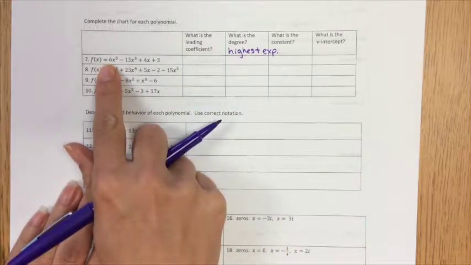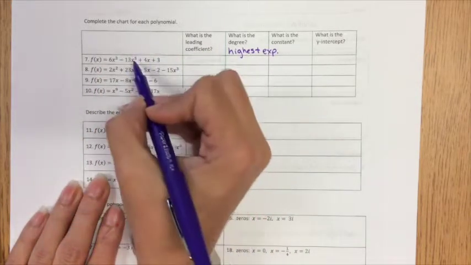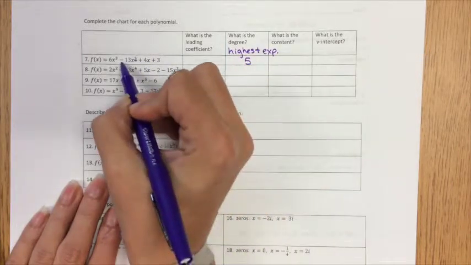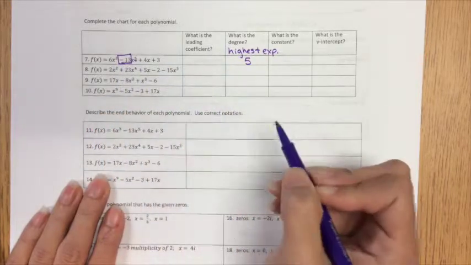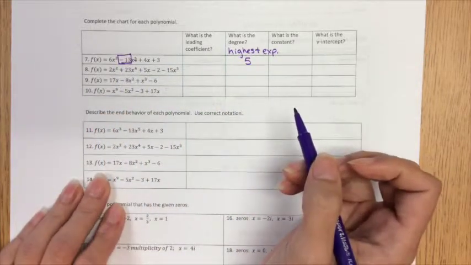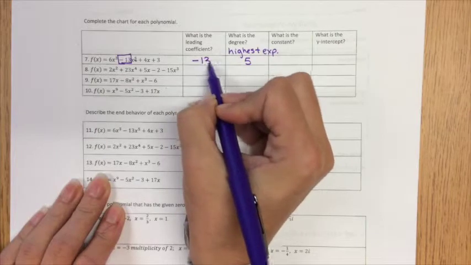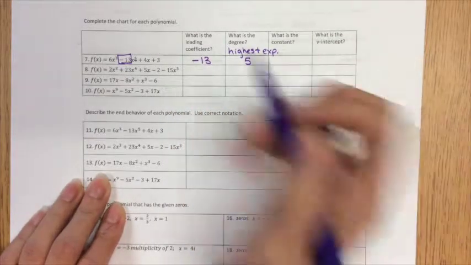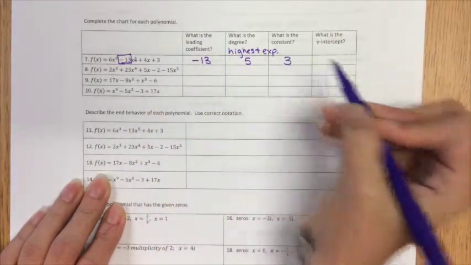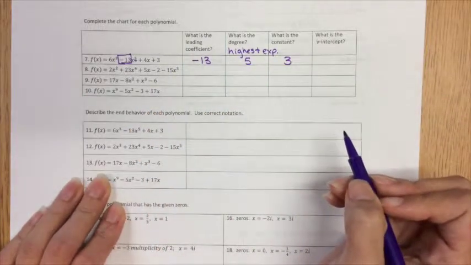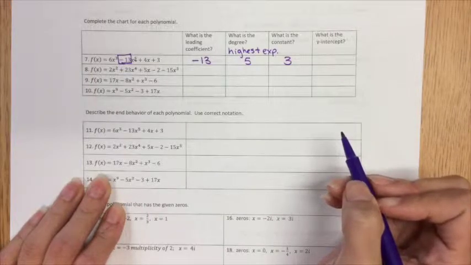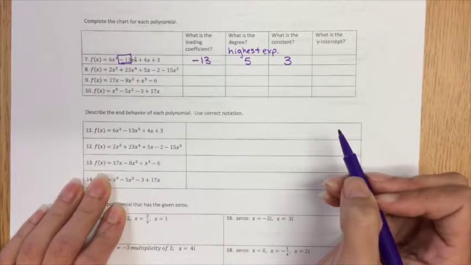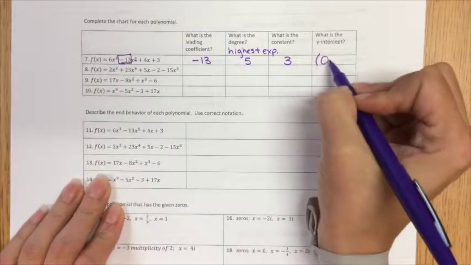So let's look at number 7. The highest exponent I see is that 5. So that's my degree. My leading coefficient is the number in front of that 5th degree variable. So negative 13. Constant is the number that has no variable attached. That's that 3. The y-intercept comes directly from the constant. However, it is a point and should be written as a point. I will take off on the test if you just write 3. You need to write (0, 3).